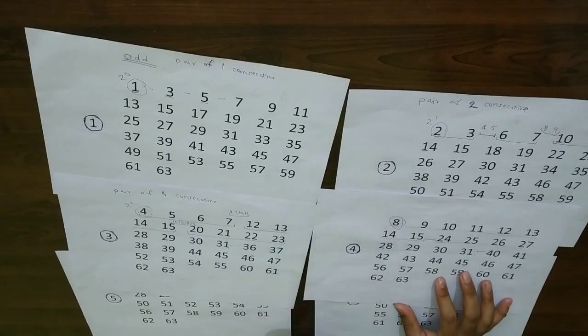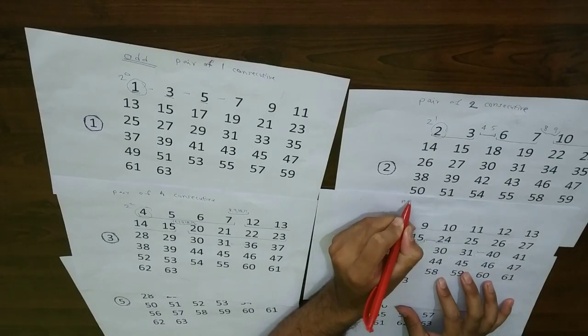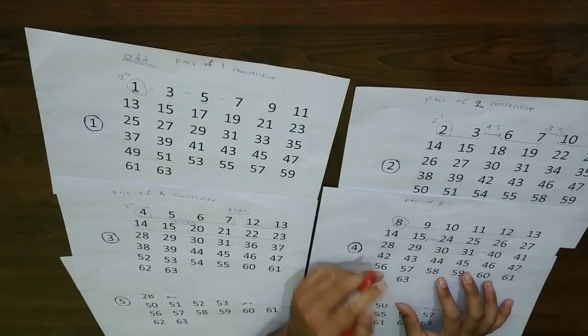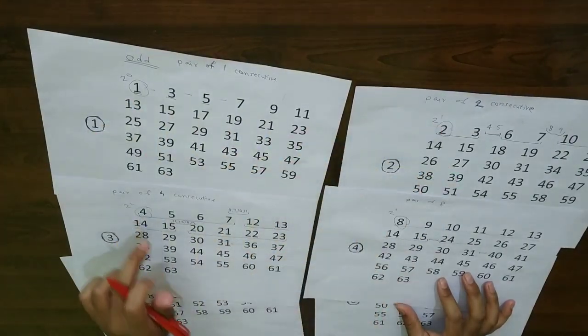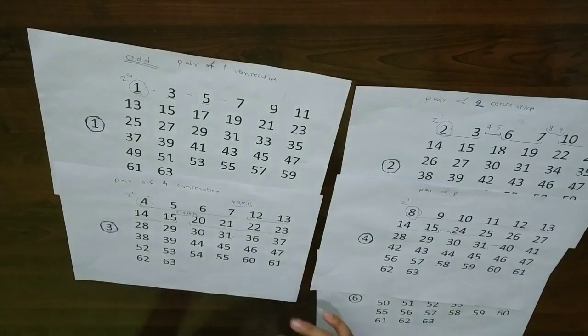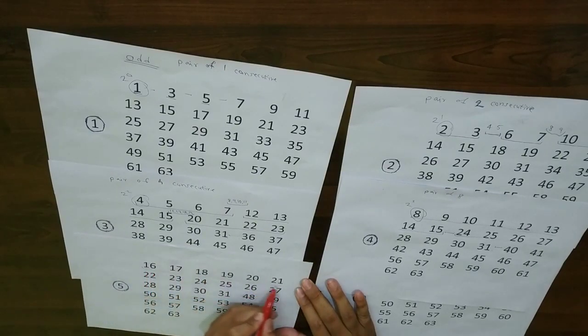The first number of this is 8. This is a pair of 8 and the first number is 8, which is 2 raised to 3. Obviously the next will be a pair of 16 consecutive numbers, 16 to 31. This is the first pair of 16 numbers.